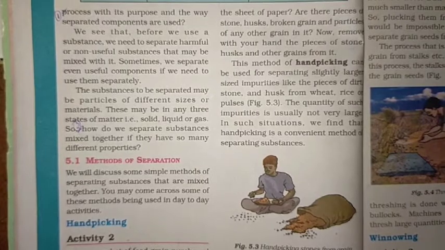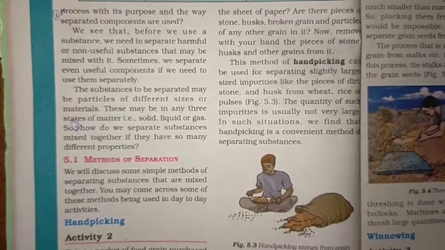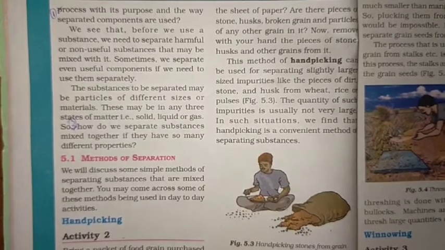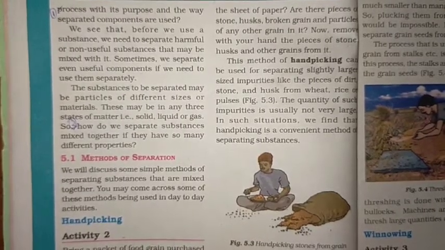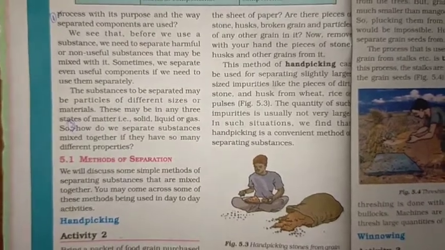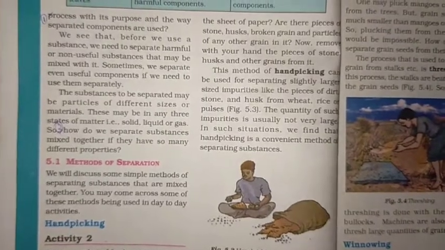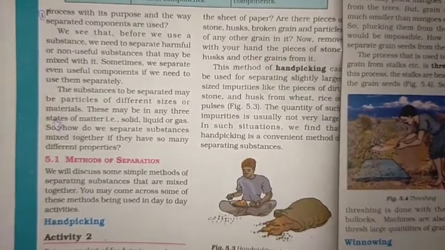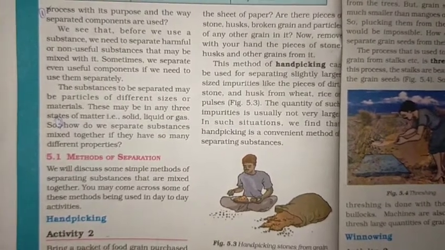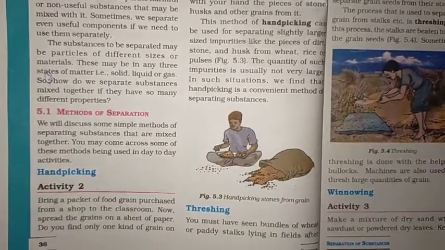Methods of separation. We will discuss some simple methods of separating substances that are mixed together. You may come across some of these methods being used in day-to-day activities. For example, before cooking, we use hand picking. These are examples of some methods. First, we discuss hand picking.